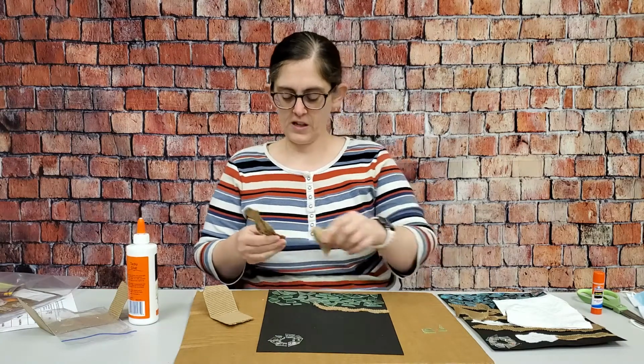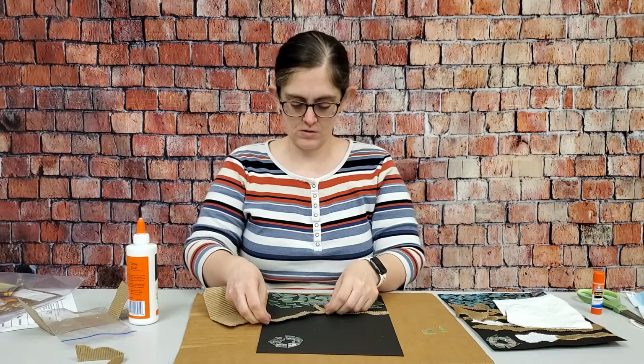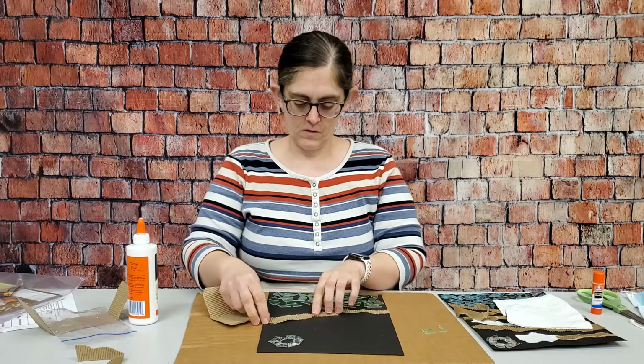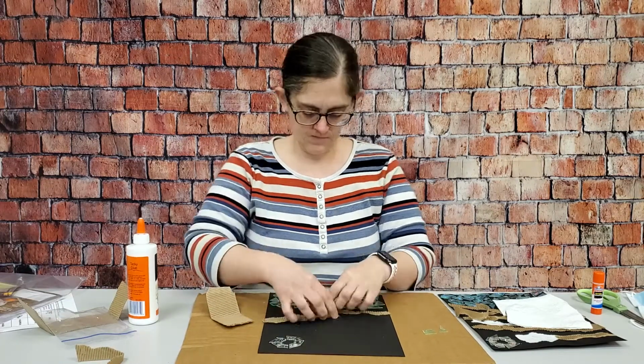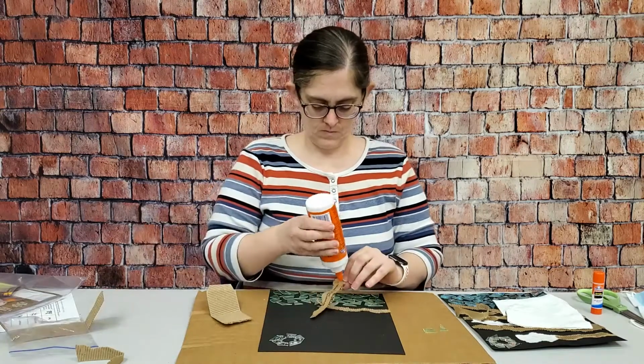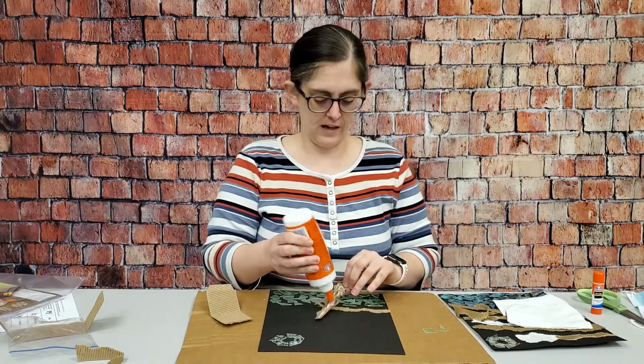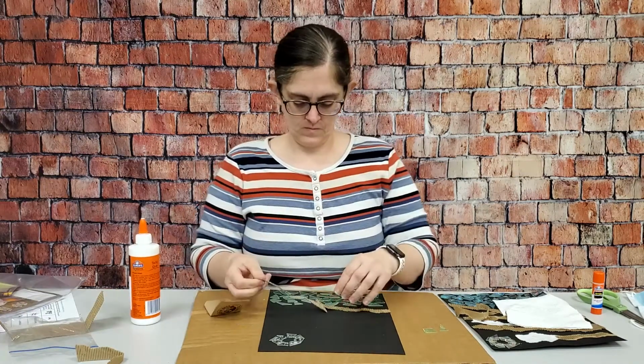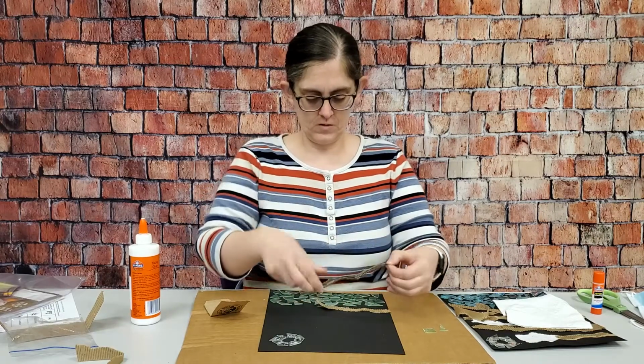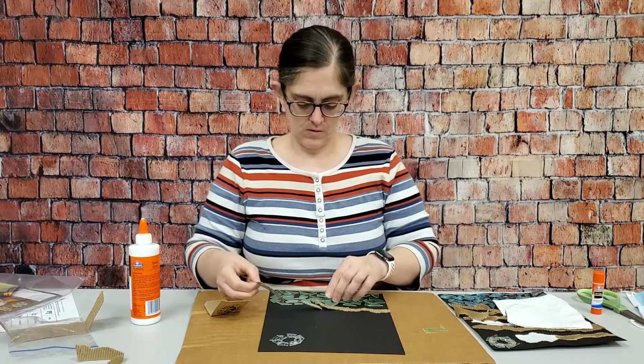You should be able to get like 2 pieces out of each one, each half, I guess. Let's see. Let's go this way with this one.